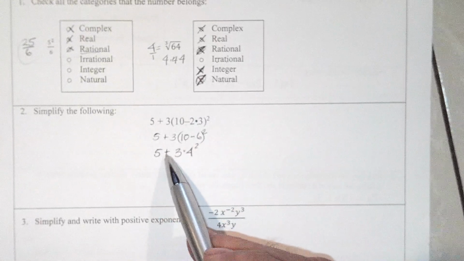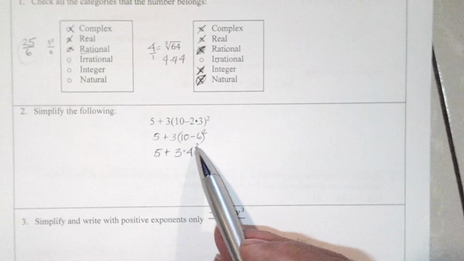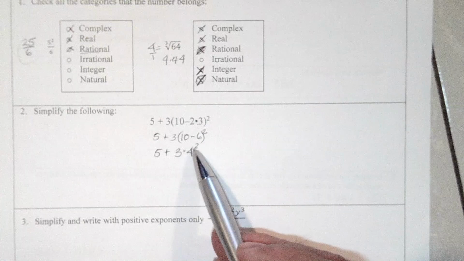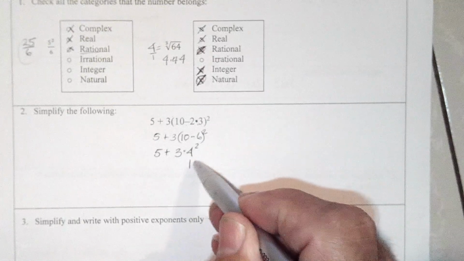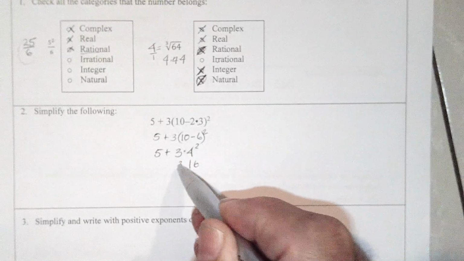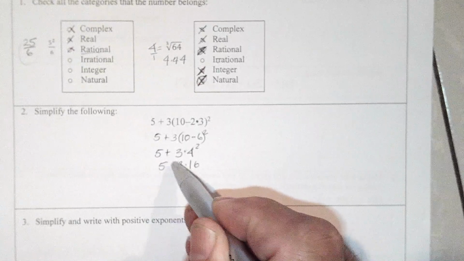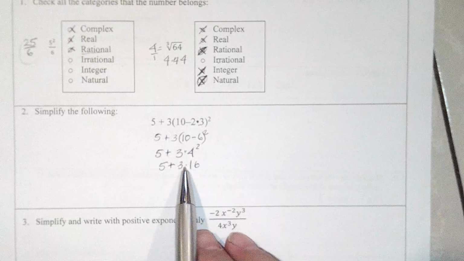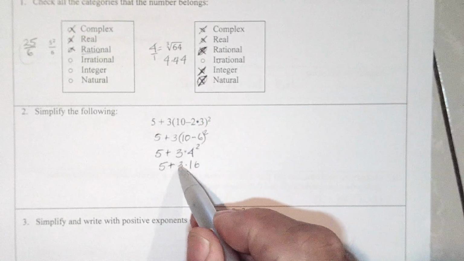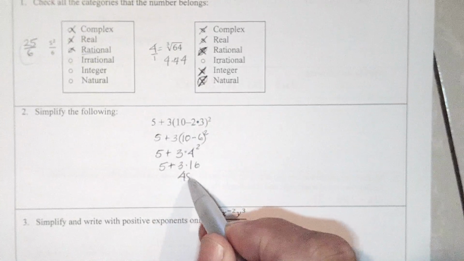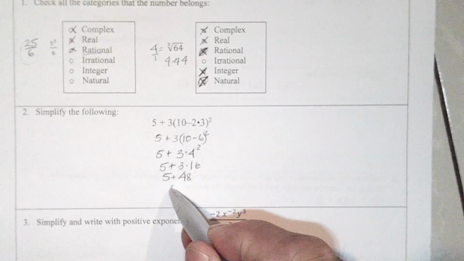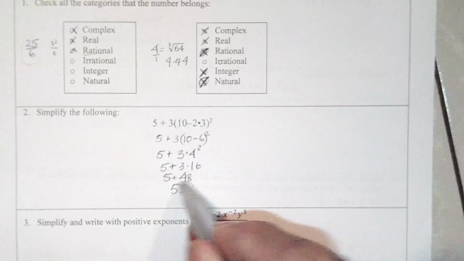now we have addition, multiplication, and powers. Powers come first, so 4 squared is 16. Now between addition and multiplication, multiplication comes first, so 3 times 16 is 48. And finally, 5 plus 48 is 53.